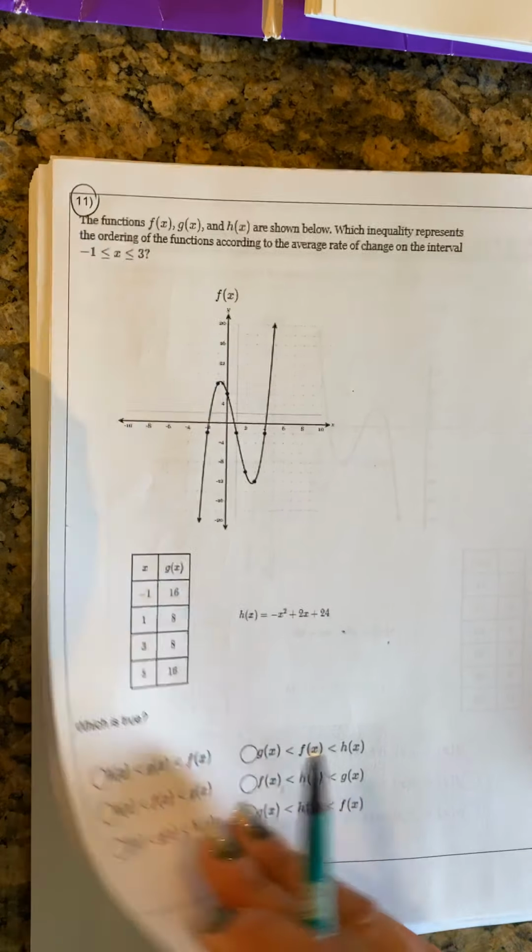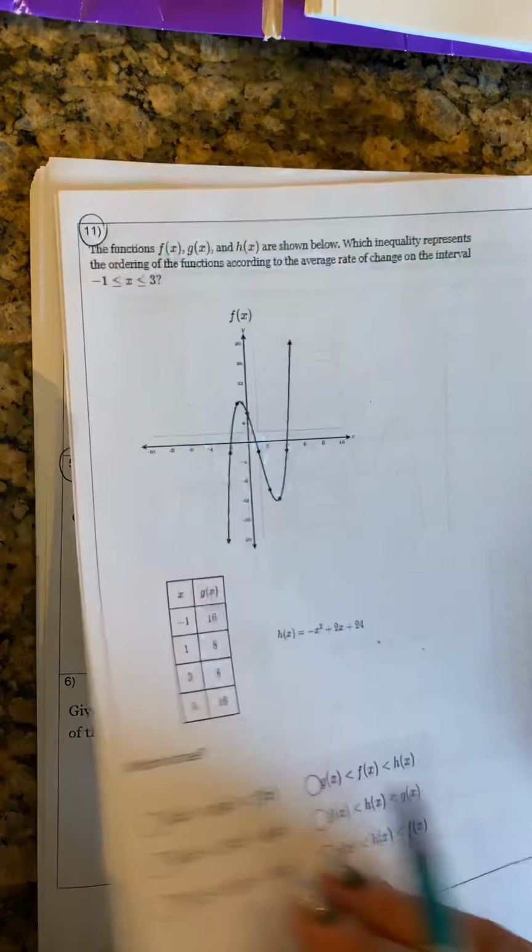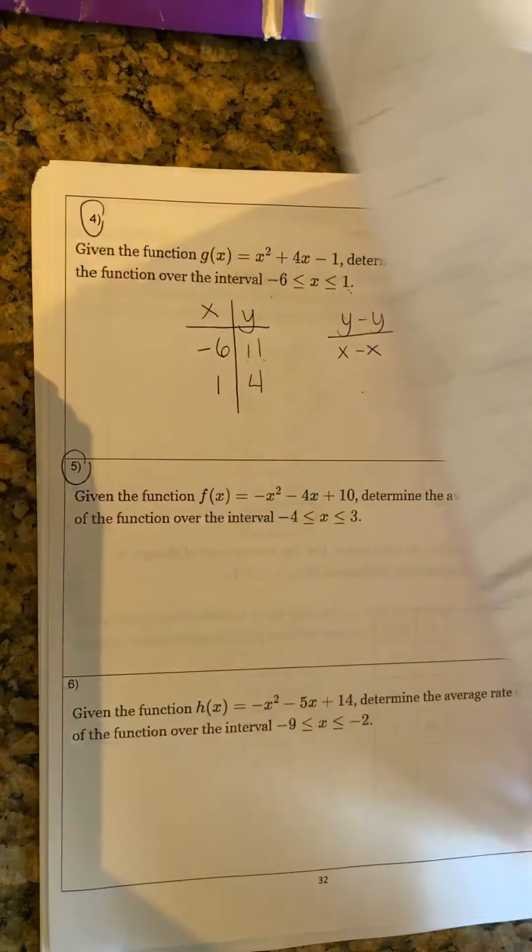So I will put the questions that you need to do in an assignment, but I just wanted you to have basically my voice and my explanation of average rate of change.